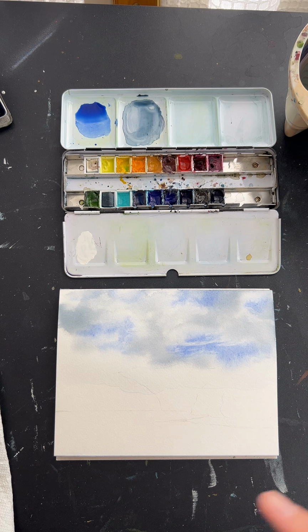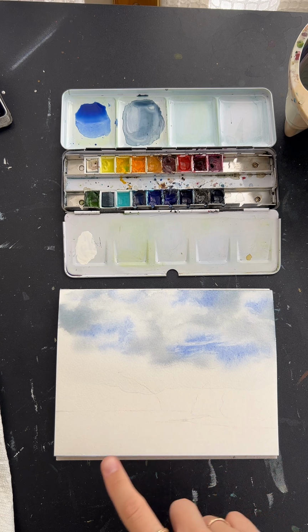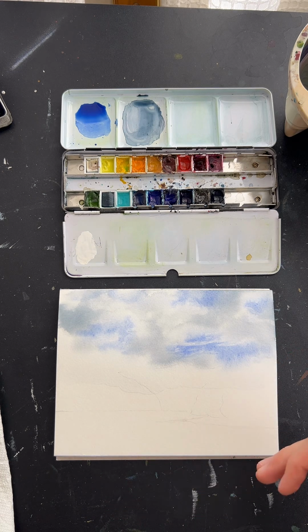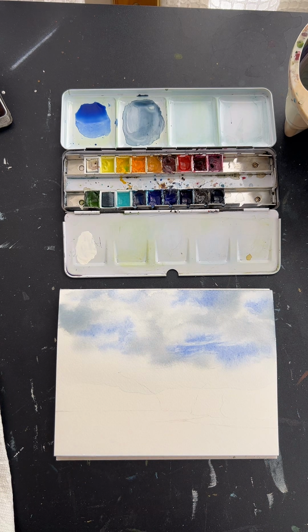I rarely add shadows to clouds, but I really love how it looks. Yeah, absolutely. I really like the light gray. I don't like to add really dark shadows to my clouds because it lets everything else in the foreground stand out a little bit better. So I really like the light gray that happens in there. I think that looks really nice.